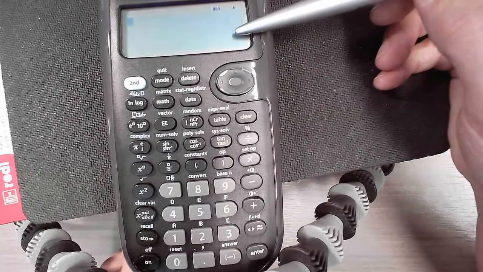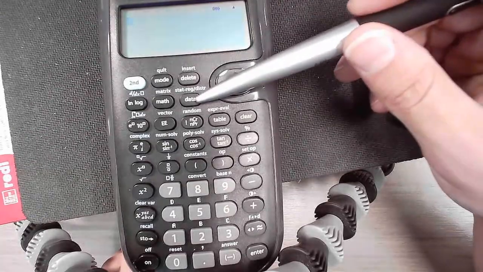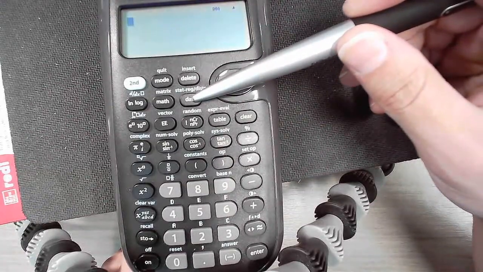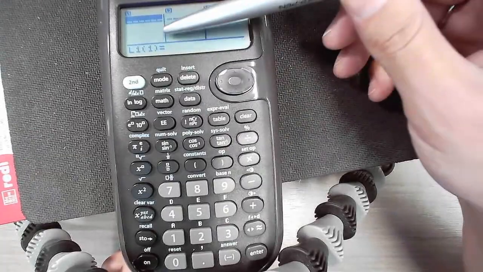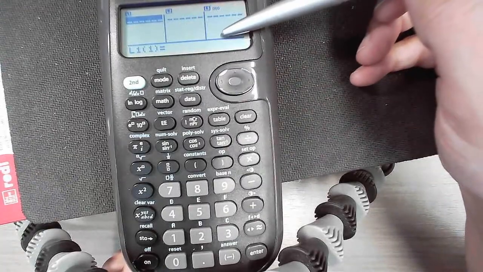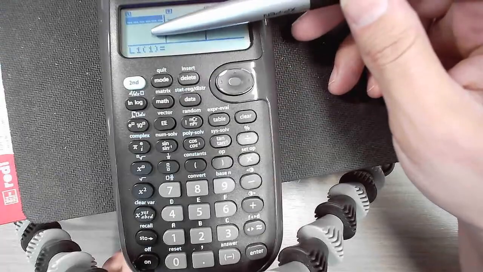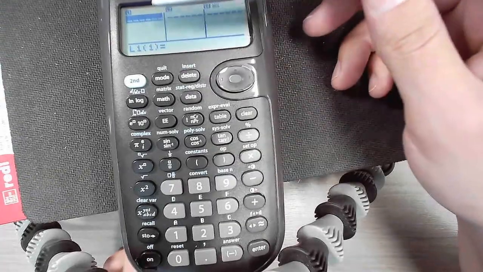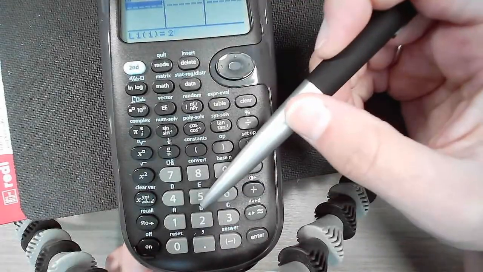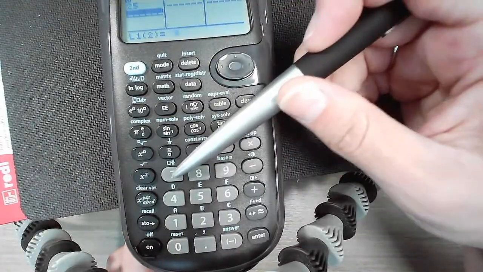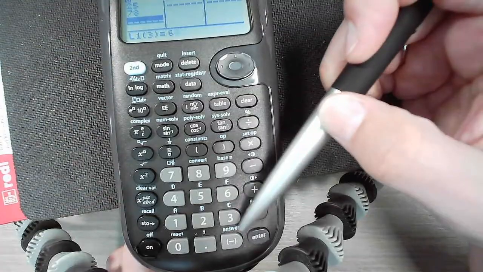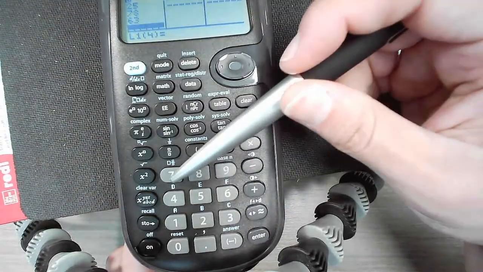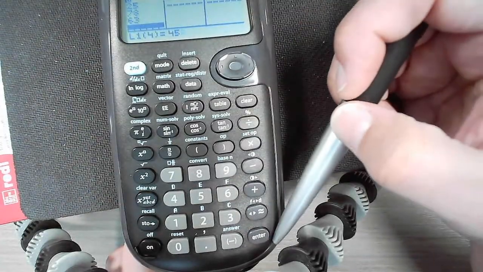When you want to do your data, what you're going to first do is click on data, and you have these different lists. Now you're going to want to enter your raw data in list 1. So I'm going to just do 25, enter, 78, enter, 63, and 45. Okay?